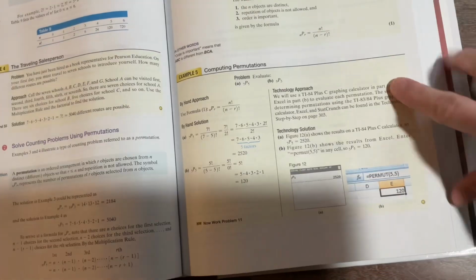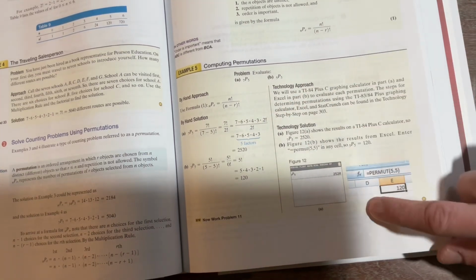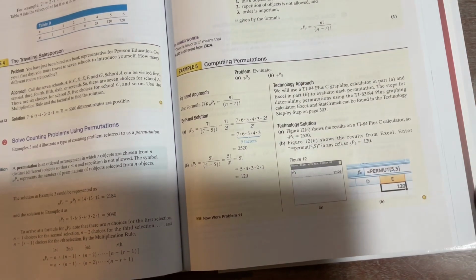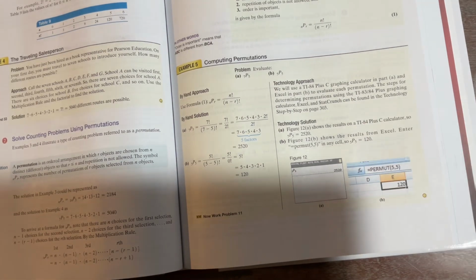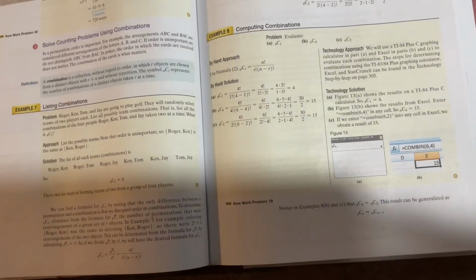Oh, here it is. So in example 5 here, computing permutations. It gives you the problems, and then it tells you how to do it by hand, and then there's a tech approach, and then it gives you a couple different options for tech: StatCrunch, Excel, TI-83. So even within the section, not just at the end, if they're giving you examples, they'll tell you how to do it also. Another one right there. So very helpful, very good.